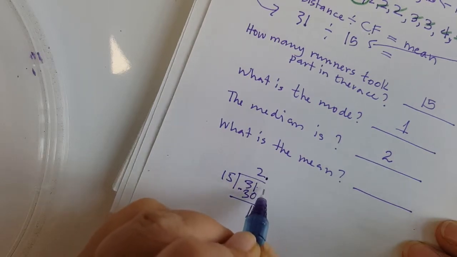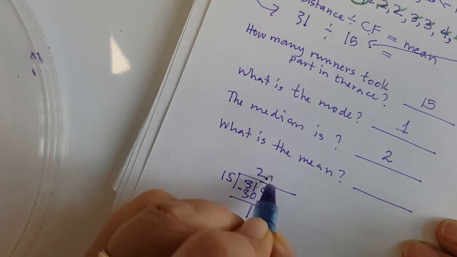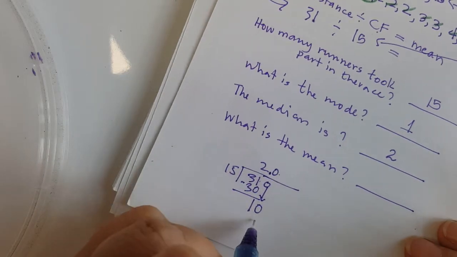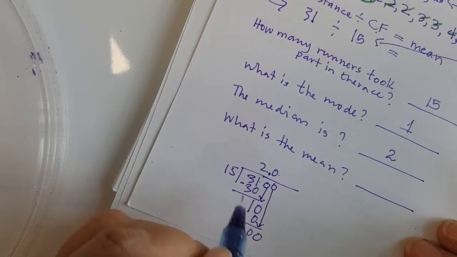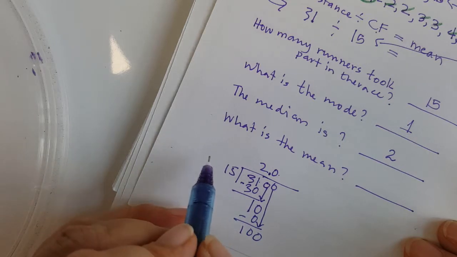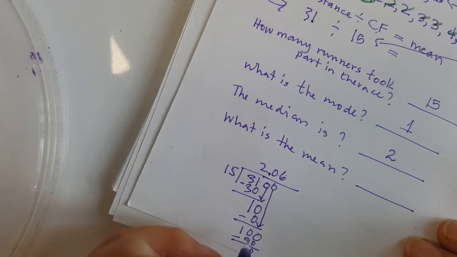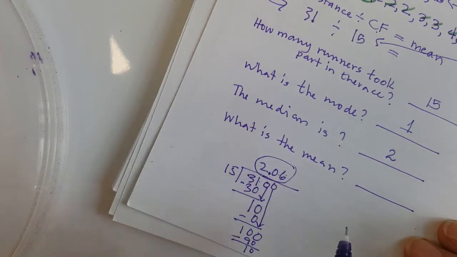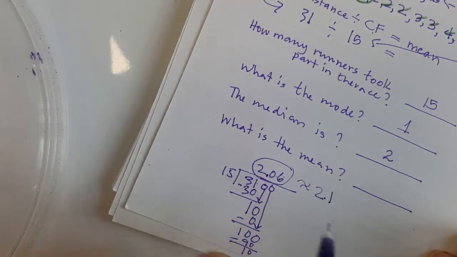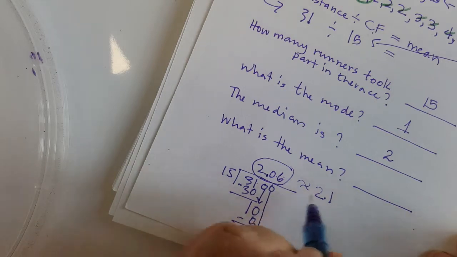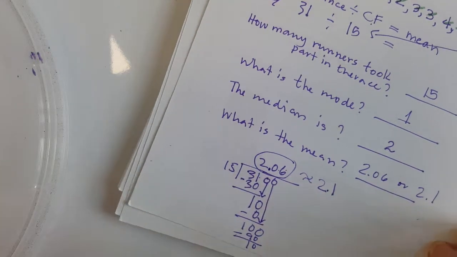Put your decimal point, bring down a 0. 10 divided by 15 is 0 because 15 is greater than 10. 0 times 15 is 0. Bring down another 0. I reckon this will be 6 because 15 times 6 is 90. You can go on, but we only want to compute for 2 decimal places. So the mean, you can round off to 2.1, or you can leave it as 2.06. So 2.06 or 2.1 is the mean.